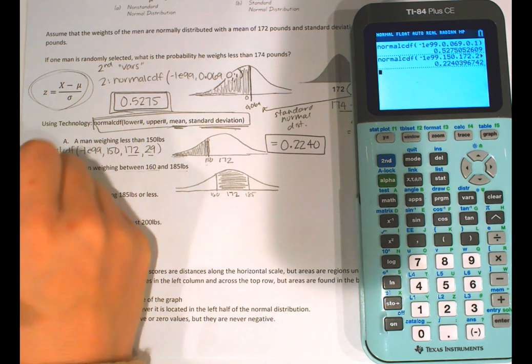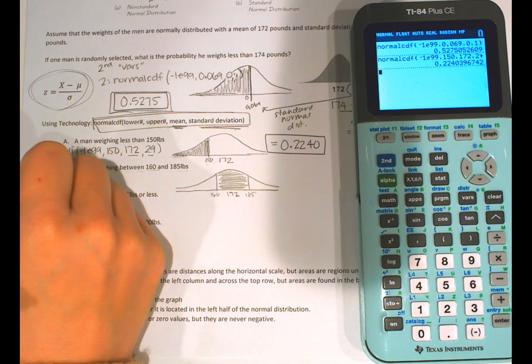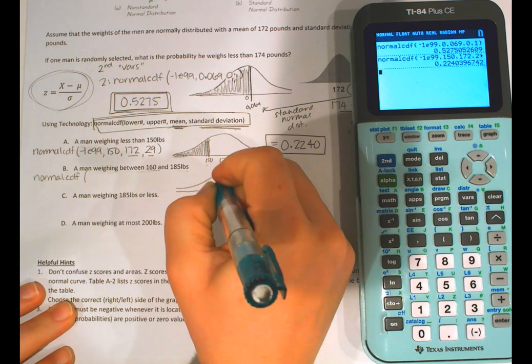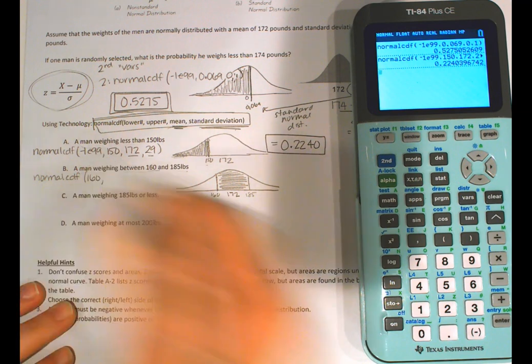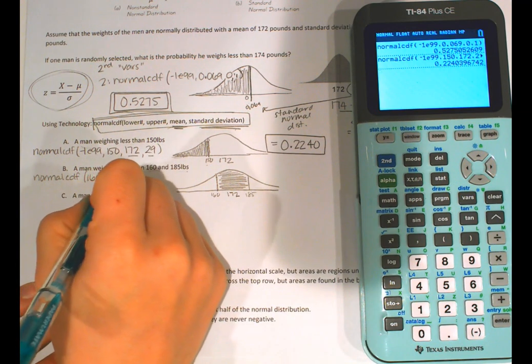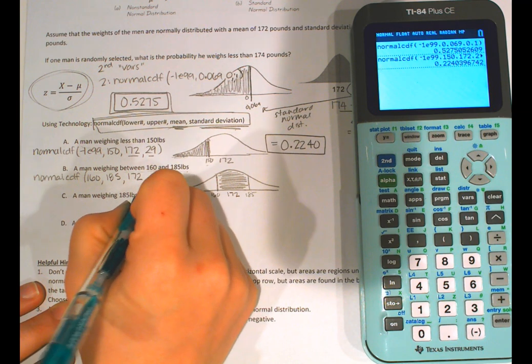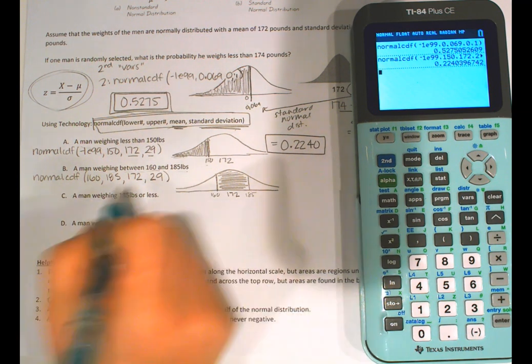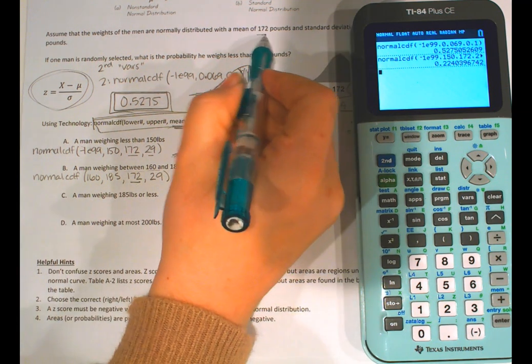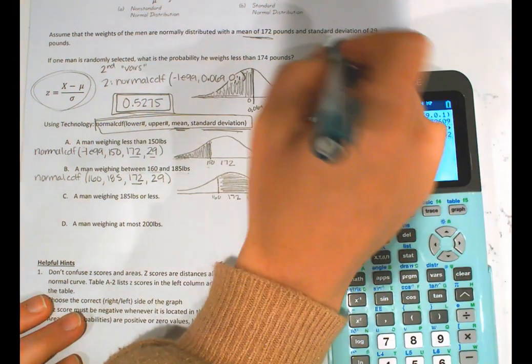So I'm going to use my normal CDF. My lower bound is my 160. My upper bound is 185. My mean is 172. My standard deviation is 29. That's the context of the problem, right? It said my mean is 172. My standard deviation is 29.